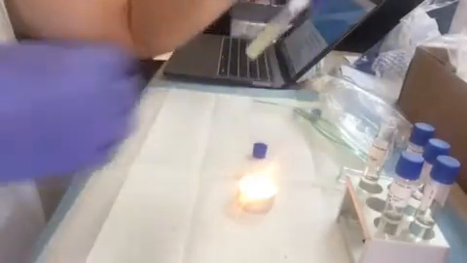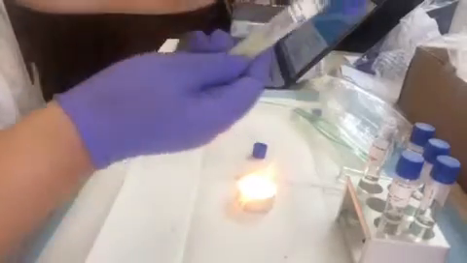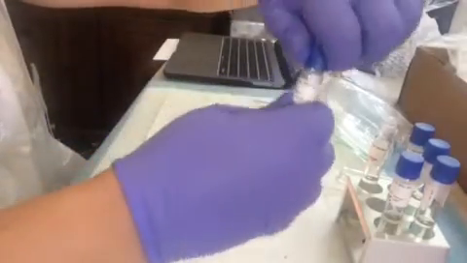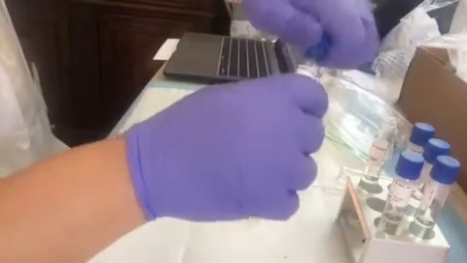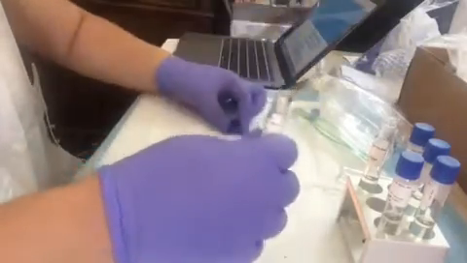Now we have the S. cerevisiae. That's the one we're doing it on. I flame this through the lip as well.